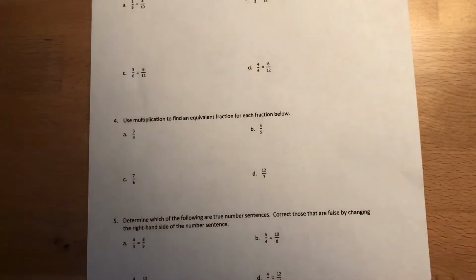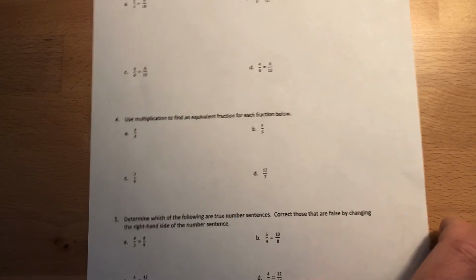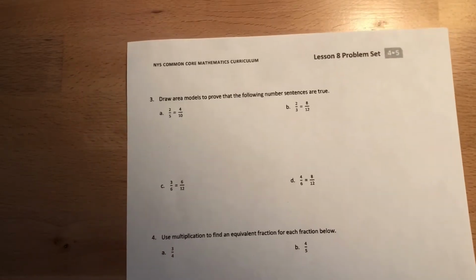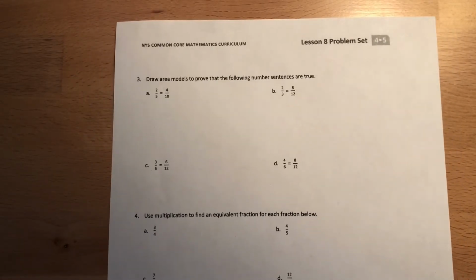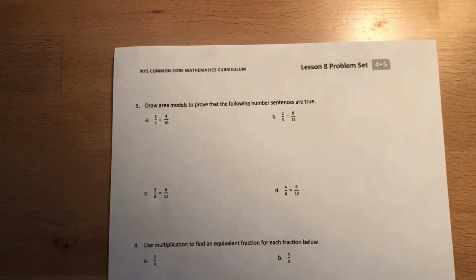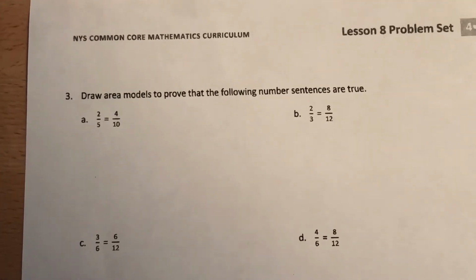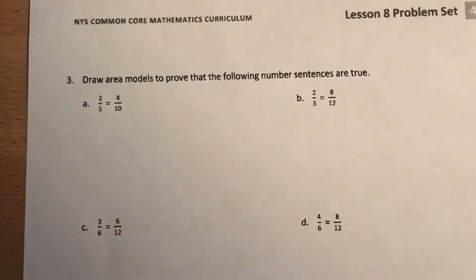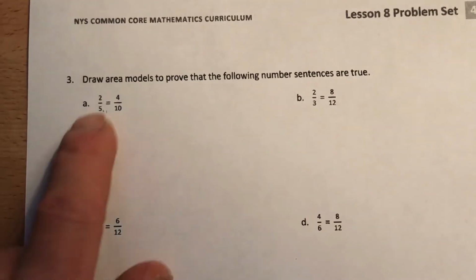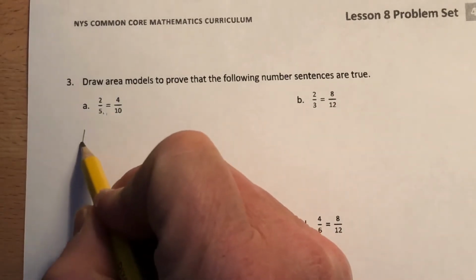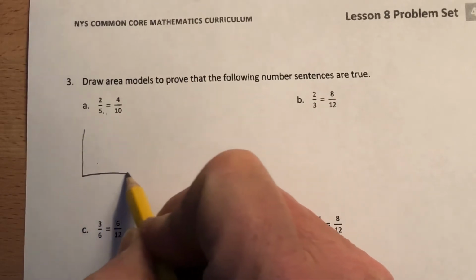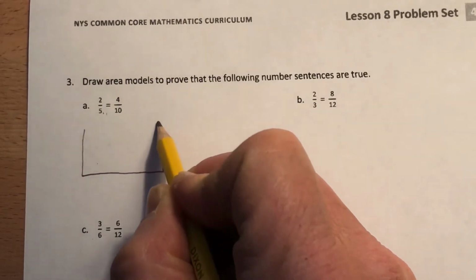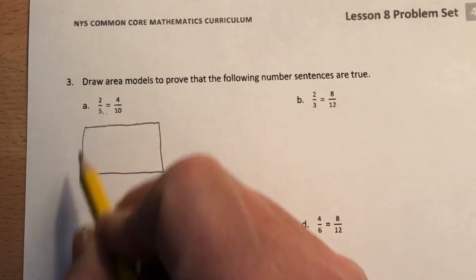Last page here, okay? So now it tells me to draw area models to prove the following number sentences are true. All right? I think I can do that. So let's take a look here at the front. All right, zoom in. 2/5 to 4/10. So the first thing I need to do is draw 2/5. So let's do that. So I'm going to draw a rectangle. It's like that. Rectangles are the best to draw for fractions.